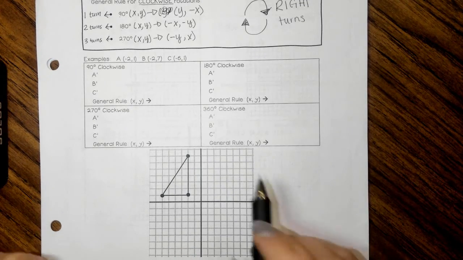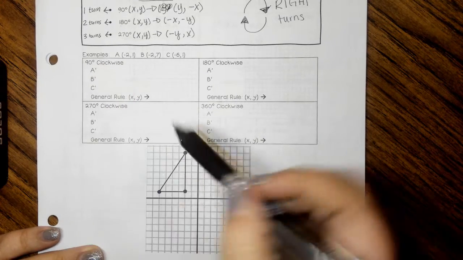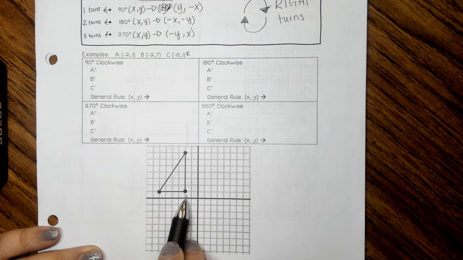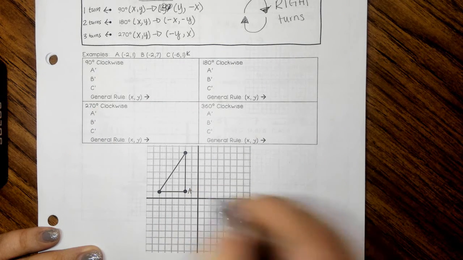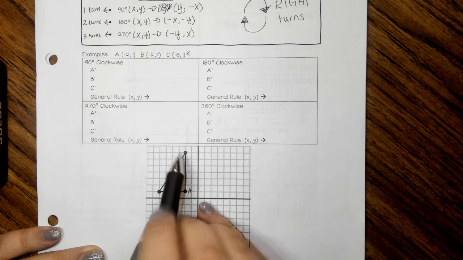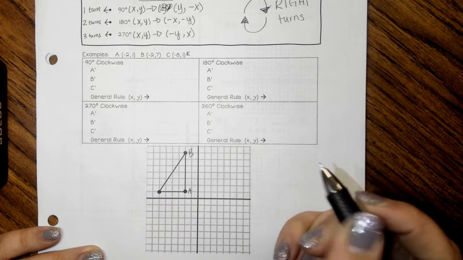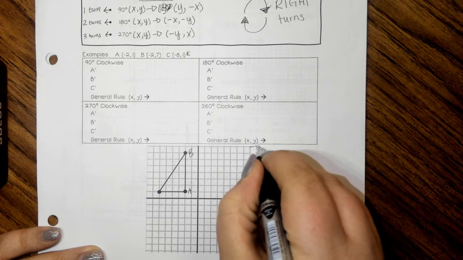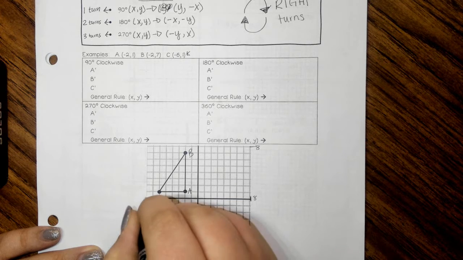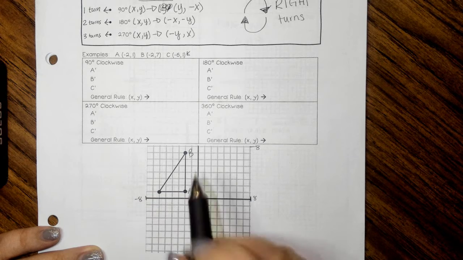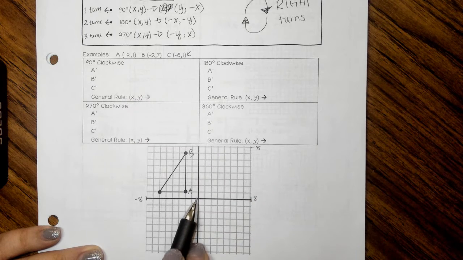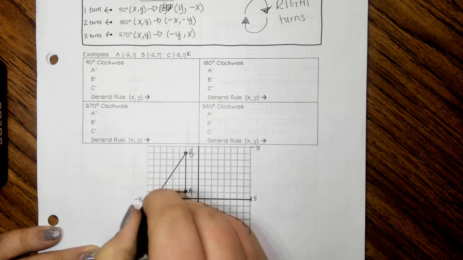My examples are all using the same triangle. A is at (-2, 1). B is at (-2, 7). I did that so fast. The top line, the edge lines are all 8, so I just did 8 minus 1 is 7. C is at (-6, 1). So that's C.